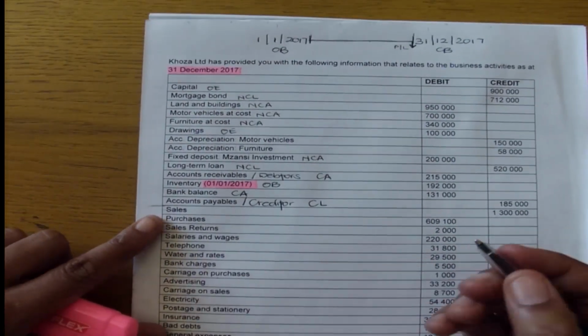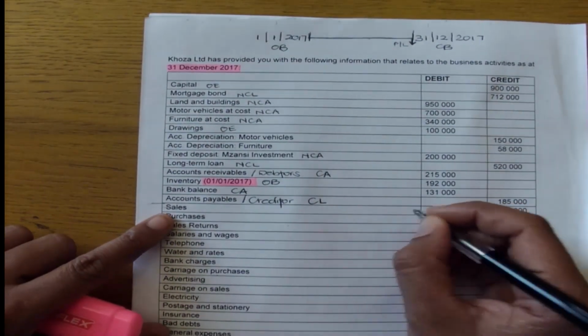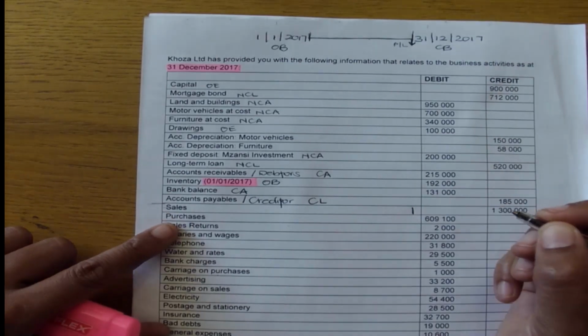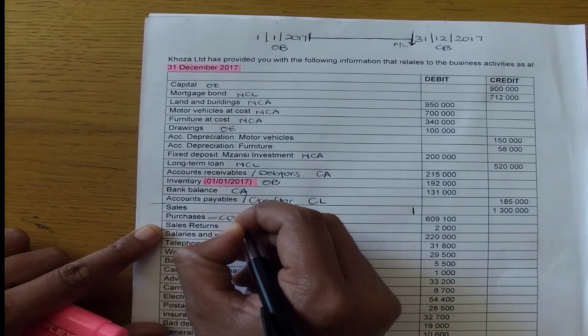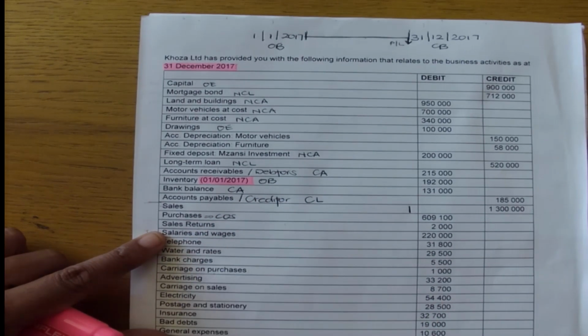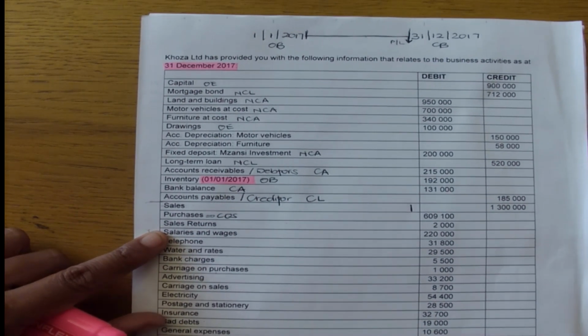Right. So here we have sales. What sales? I'm just going to write it here. Sales is income. Purchases, okay, remember this is our cost of sales calculation. Sales returns, now sales returns is just basically you taking back something that you bought.